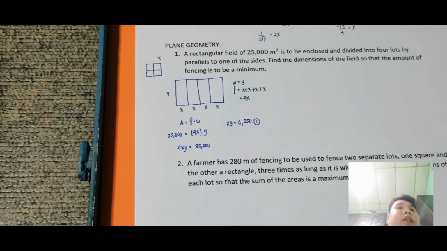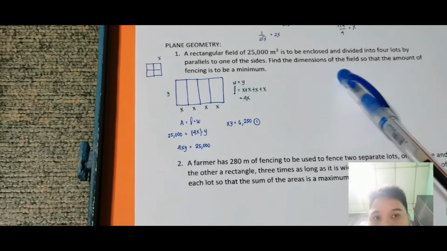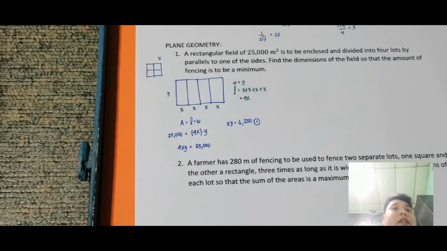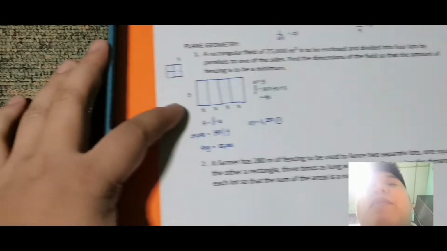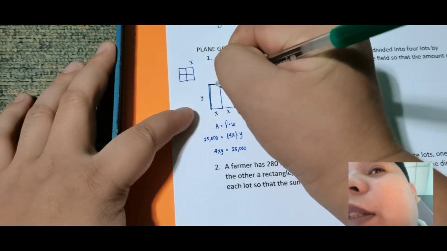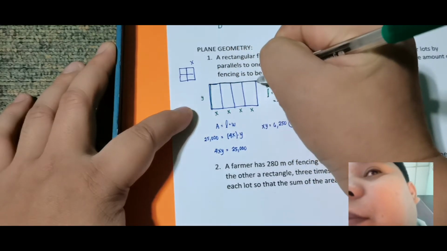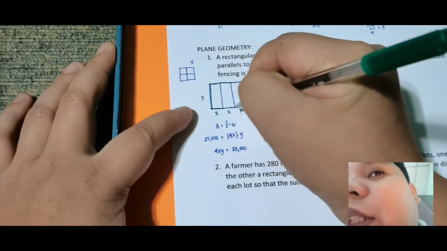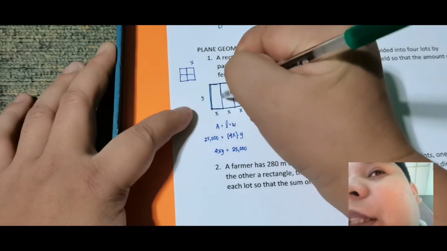Okay, so another thing sabi, the dimension of the field so that the amount of the fencing is to be minimum. So ano naman pag sinabing fencing? Pag sinabing fencing, ito yung bakod. So kung yung bakod yung kinukuha natin, so that it is to be minimum, tapos i-divide sa mga lot.